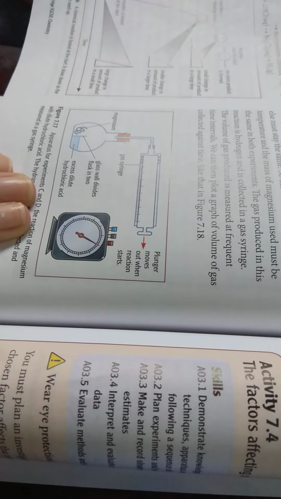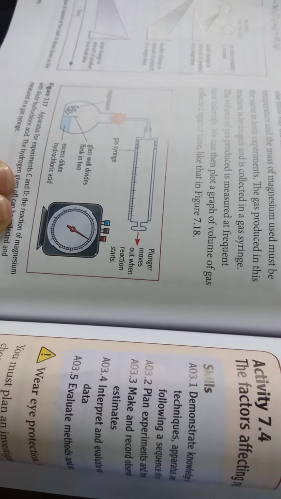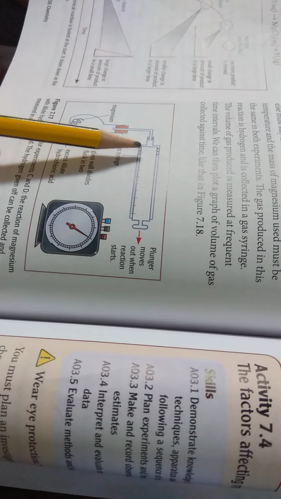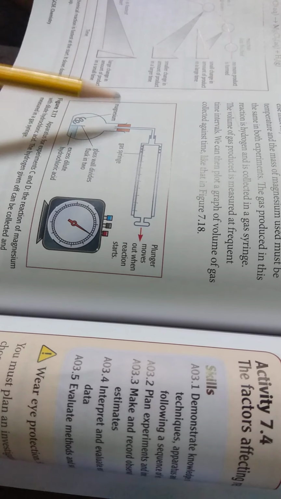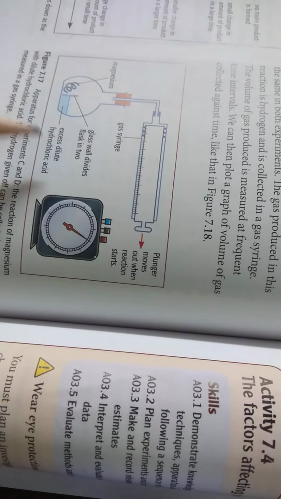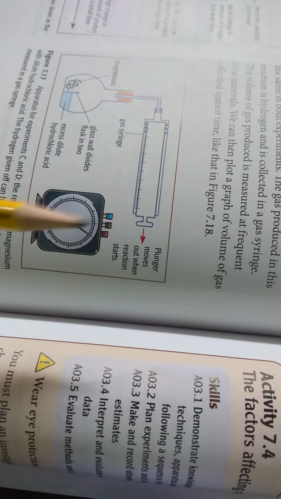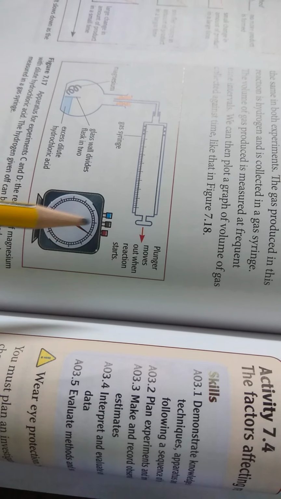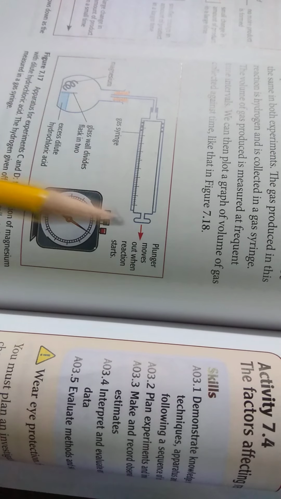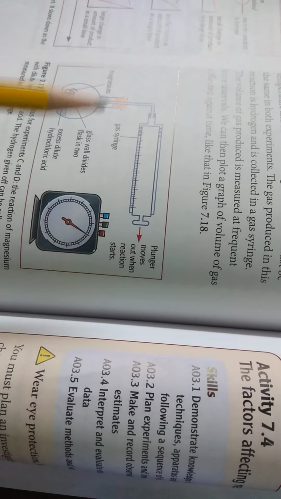Also here you can see the apparatus for some reactions. We can use this apparatus to measure the volume of the gas that is going out from any chemical reaction. This is for the reaction of magnesium and hydrochloric acid, the reaction that we have just discussed. We have a stopper here, or any timing machine, you can use a watch, any timing machine.